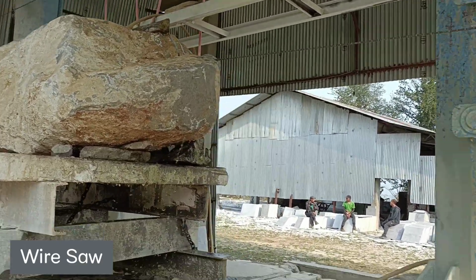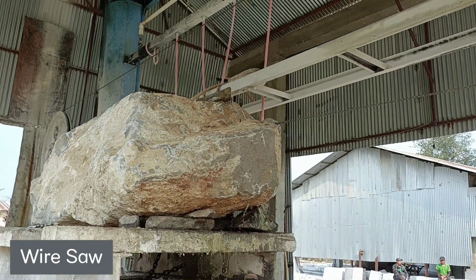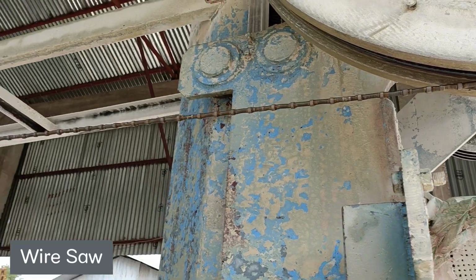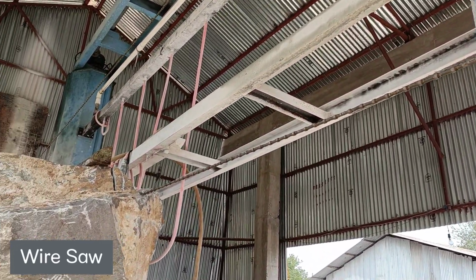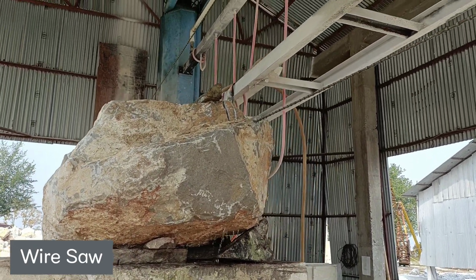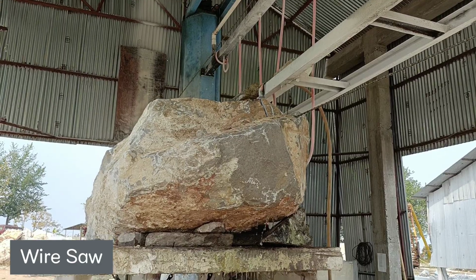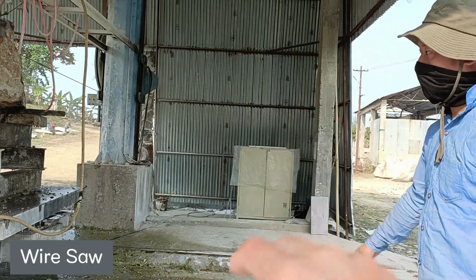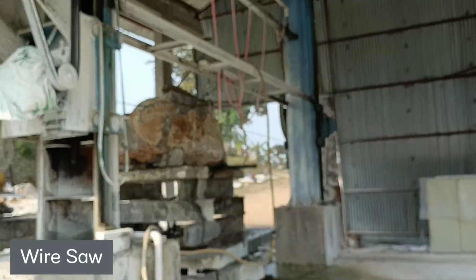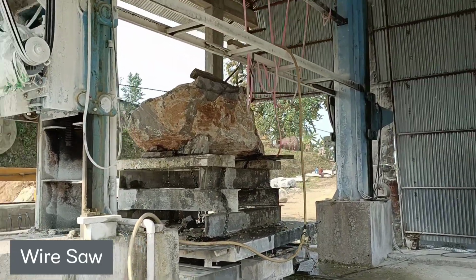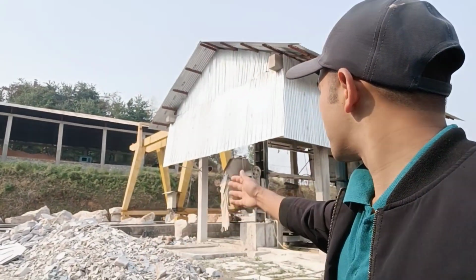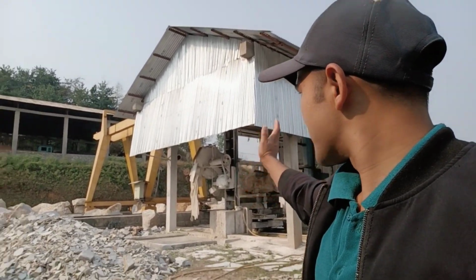Yes, sir. Wire saw. This wire saw will cut the stone. It's already there. The controller will be there, no? And he will control the wire saw to cut the stone. That is how the stone cutting is done.